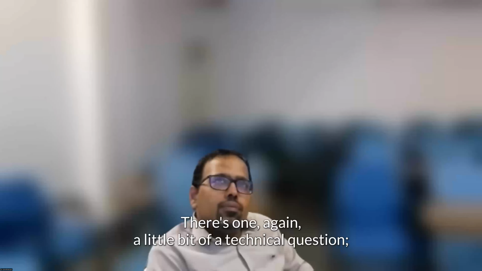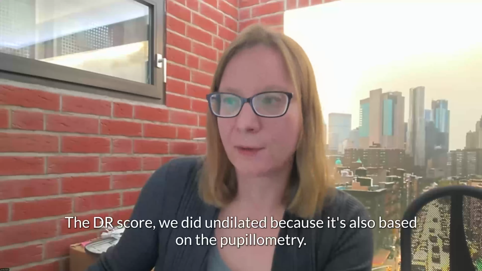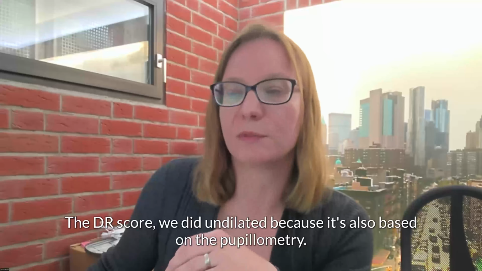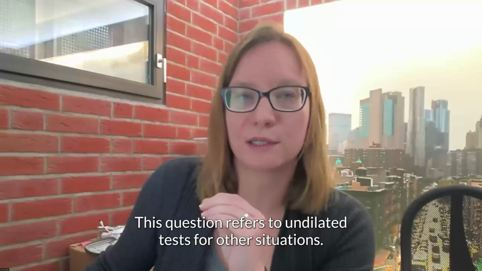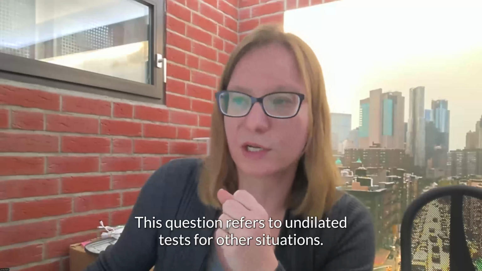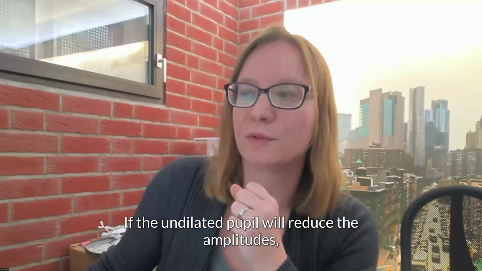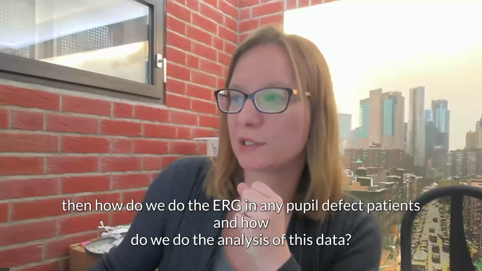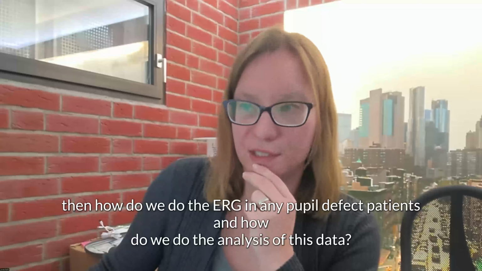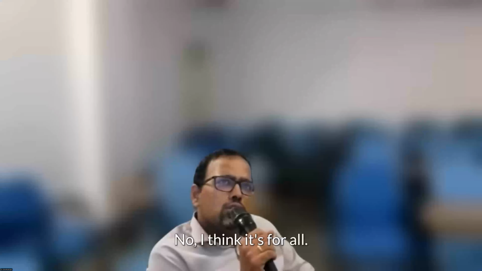There's one, again, a little bit technical question. It's about the dilation status. The DR score we did undilated because it's also based on the pupillometry. This question refers to undilated tests for other situations. If the undilated pupil will reduce the amplitudes, then how do we do the ERG in any pupil defect patients, and how do we do the analysis of this data? So specifically for the DR paradigm, is this or is this? No, I think it's for all.